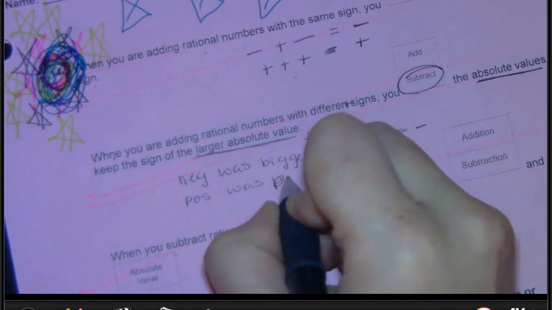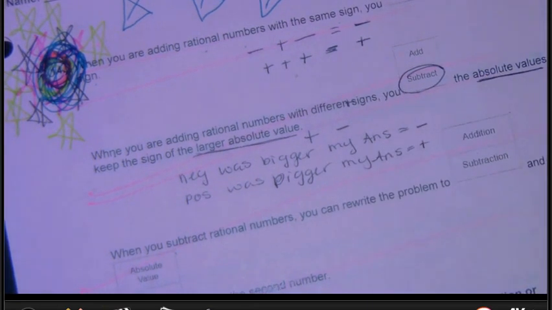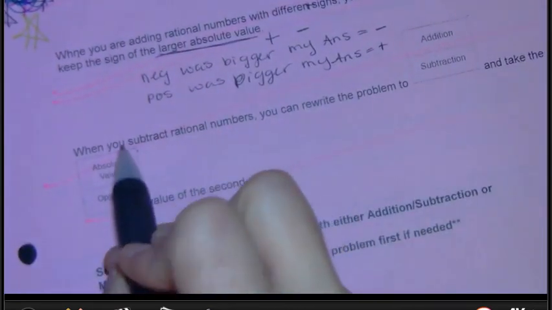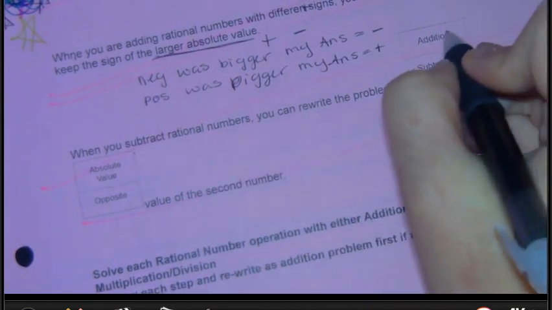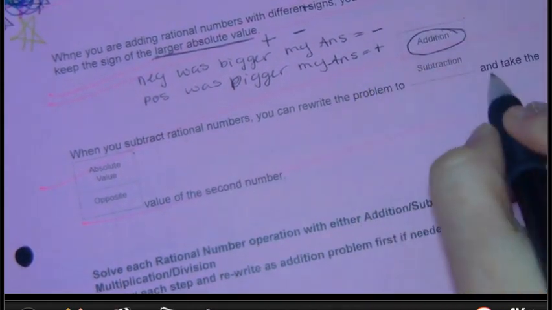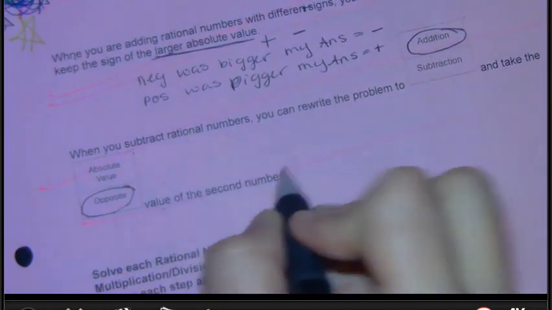If my positive was bigger, my answer equals positive. When you subtract rational numbers, you can rewrite the problem to addition and take the opposite value of the second number.